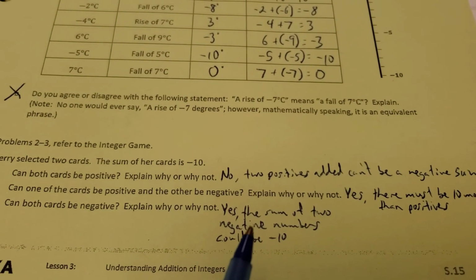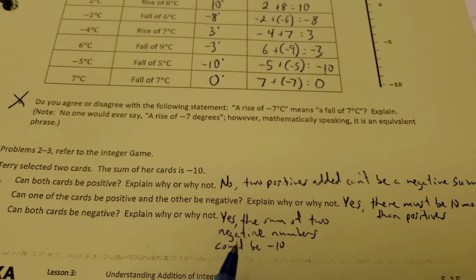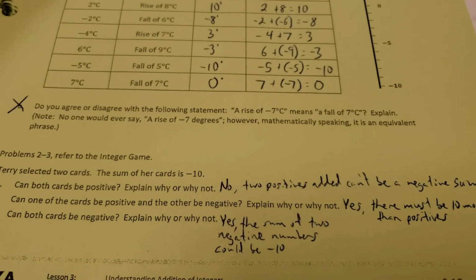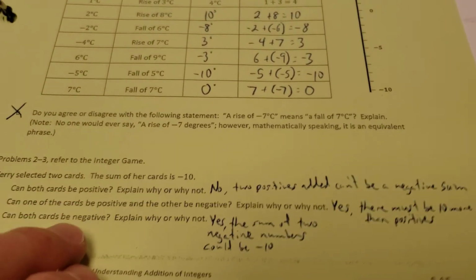Could both cards be negative? Definitely. The sum of 2 negative numbers could be negative 10. I could have a negative 5 and a negative 5, or I could have a negative 2 and a negative 8. So definitely you could have those kinds of situations pop up.